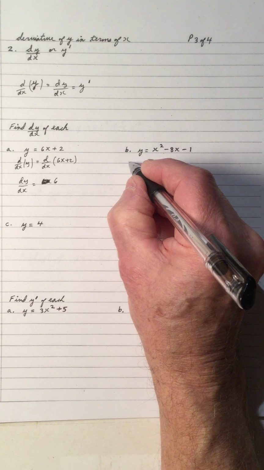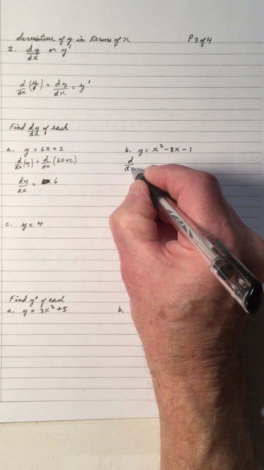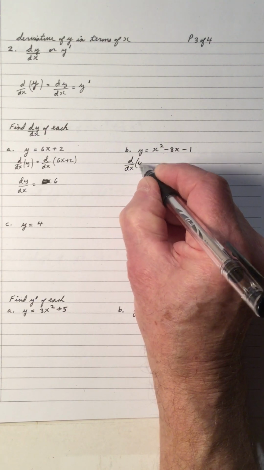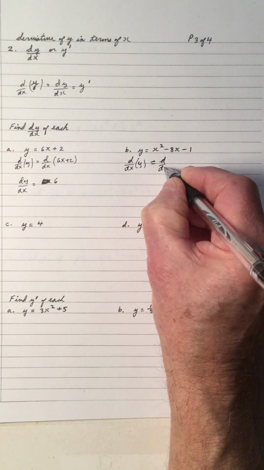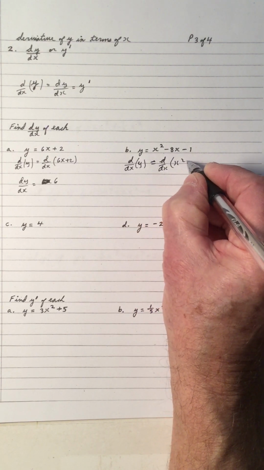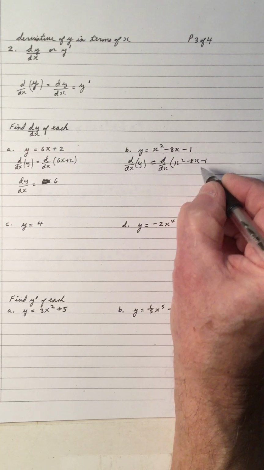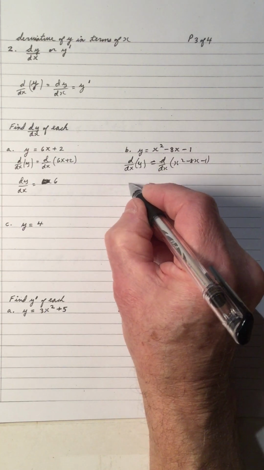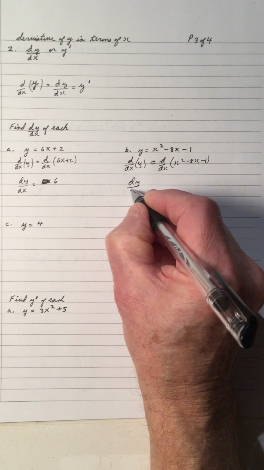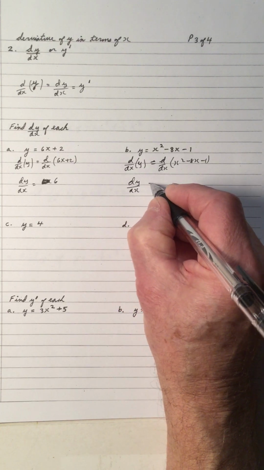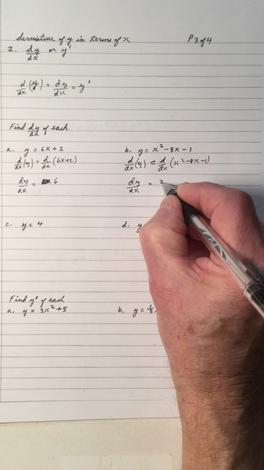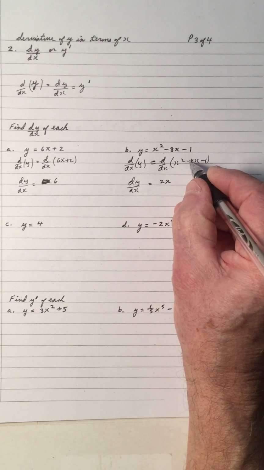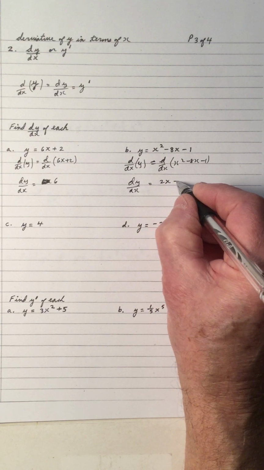And again, the derivative in terms of x of y, and the derivative in terms of x of x squared minus 8x minus 1. So that's dy over dx, and the derivative of x squared is 2x, and the derivative of negative 8x is negative 8.